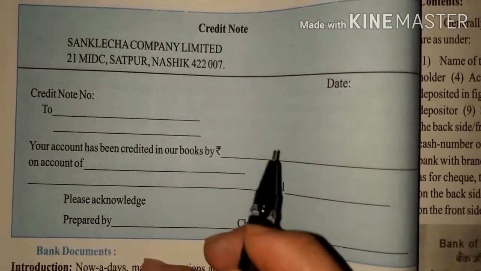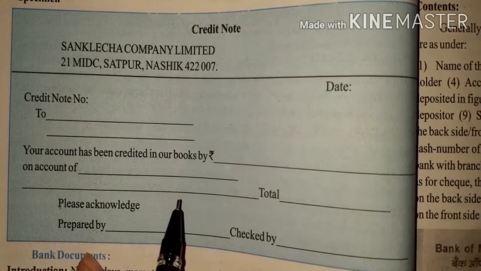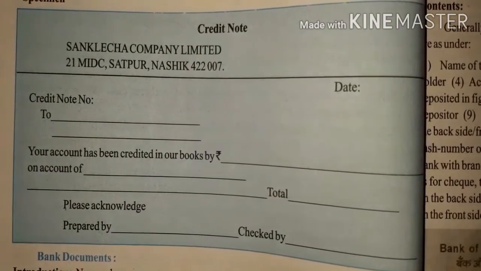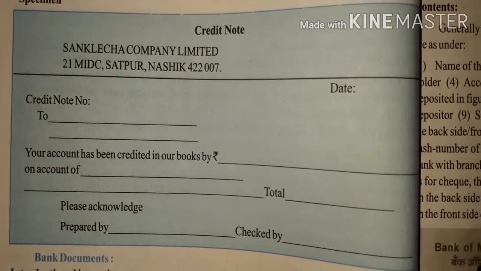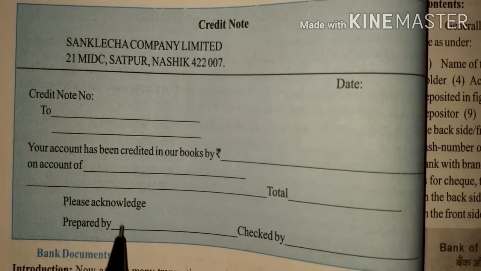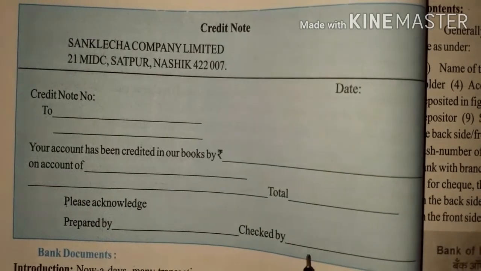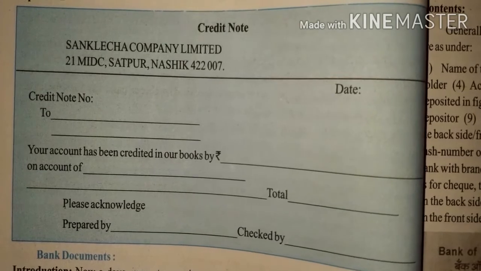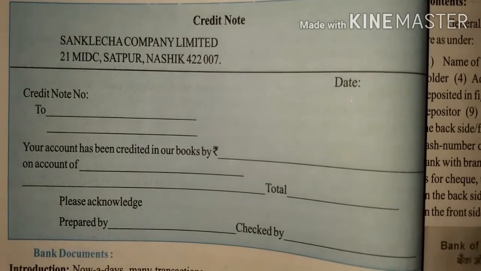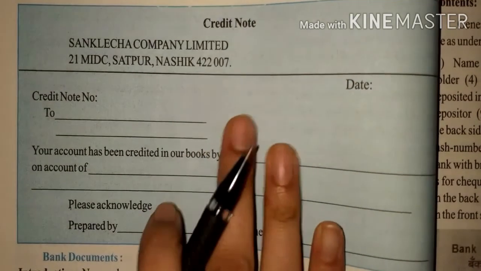That amount will appear over here. On account of: if he has purchased some industrial equipment from you, then the equipment's name will appear over here. The total, the actual and entire total of the equipment, will appear over here. Please acknowledge. Prepared by: the supplier's name or a signature will appear over here, and the checking authority will check this credit note to see if it is valid or not. Okay, and it will be sanctioned by that checking authority. Then they will sign over here, or a stamp will be stamped over here. So this is how the credit note works.